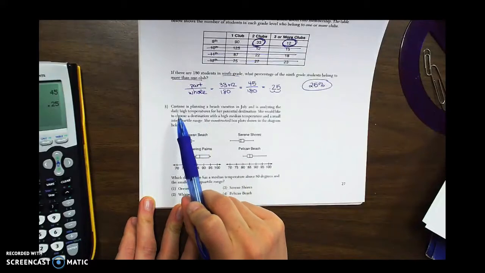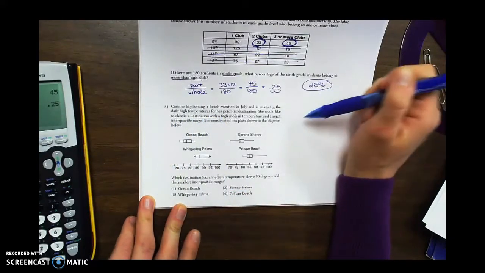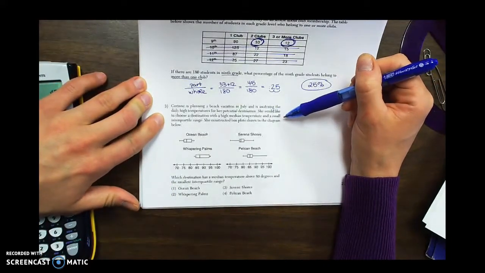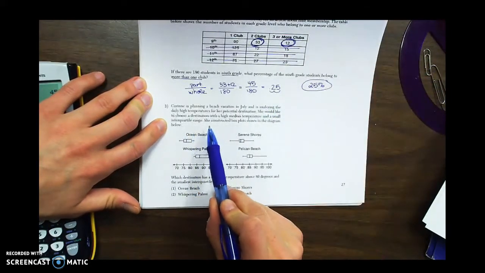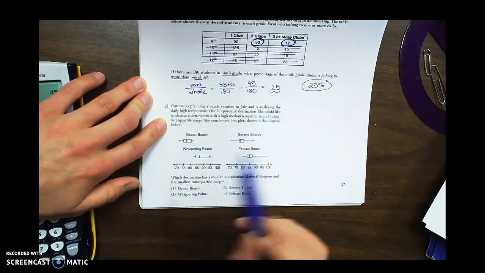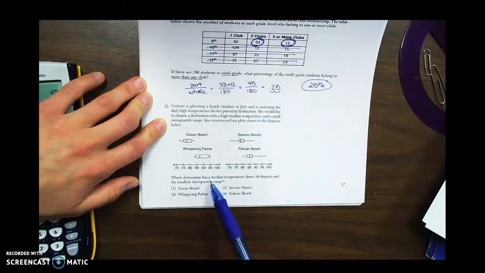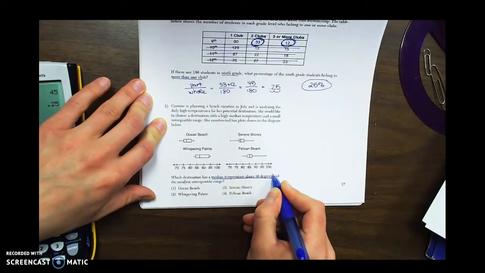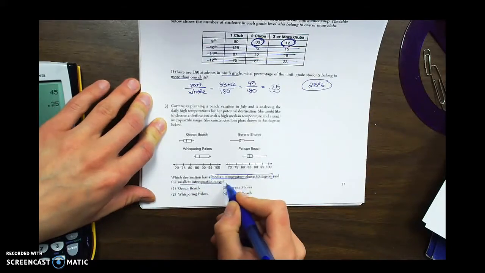So if we take a look here, we have Corinne is planning a beach vacation in July and is analyzing the daily temperatures for her potential destination. She would like to choose a destination with a high median temperature and a small interquartile range. She constructed box plots to show the diagram below. All right, so let's take a look. So which destination has a median temperature above 80? So a median above 80 degrees. And the smallest interquartile range. So the interquartile range is going to be that box.